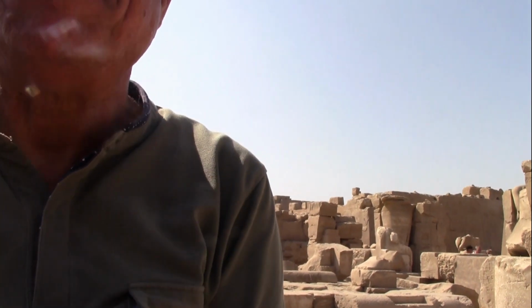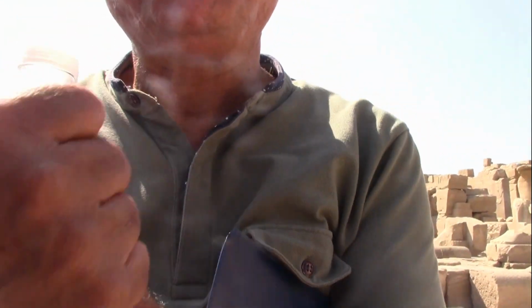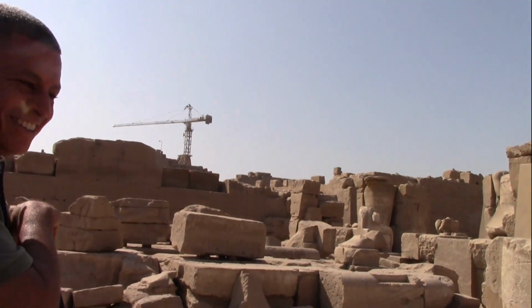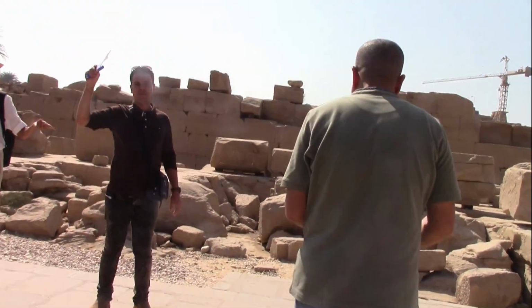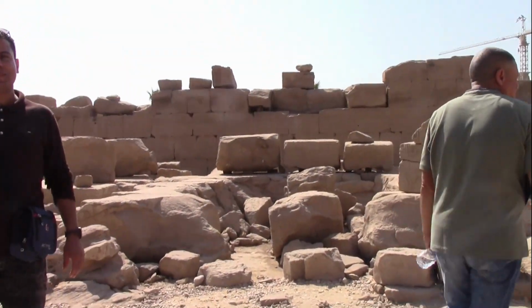And when we pray, we pray like this. Till now in Egypt, Muslims, in the mosque, we pray like this. Interesting. Old customs never die.